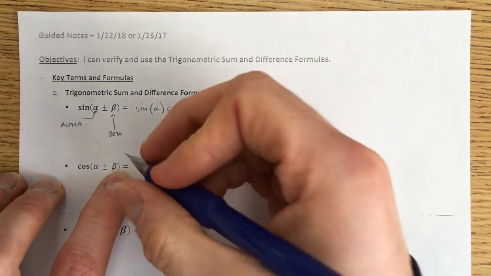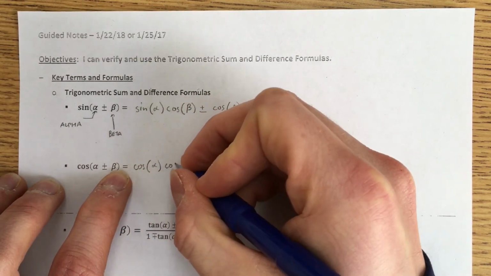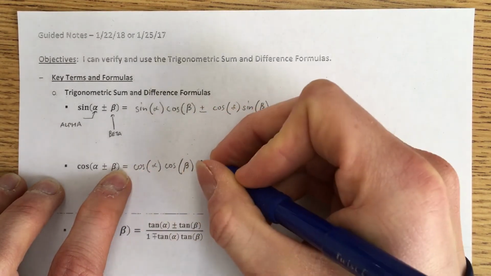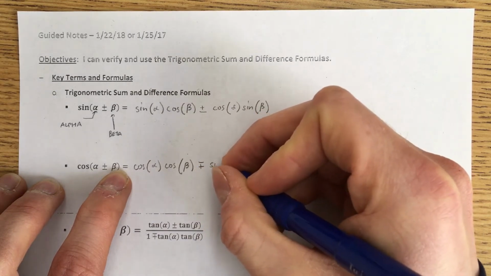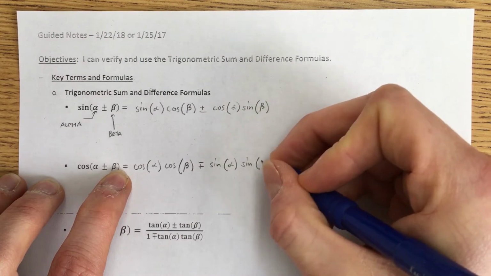And then the cosine sum and difference formula is cosine alpha cosine beta minus plus sine alpha sine beta.